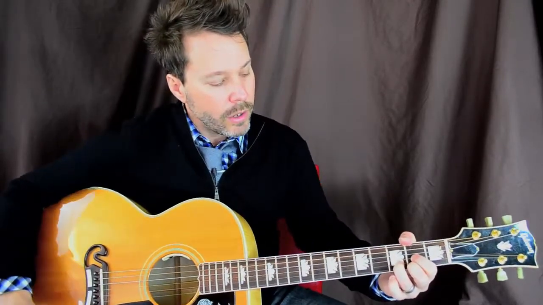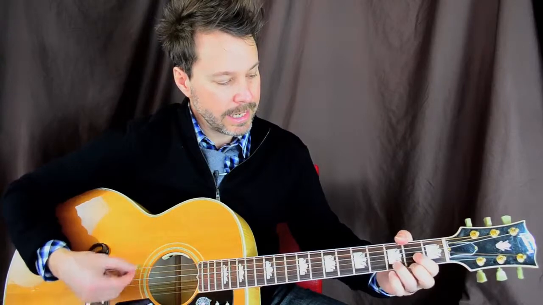Okay, so the transitions that are happening here are a C to a G to a D, and a D to a C. So in this particular chord progression, there's three transitions: C to G, G to D, D to C. Okay, so that's exactly what I would practice.